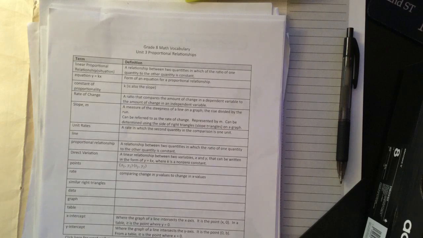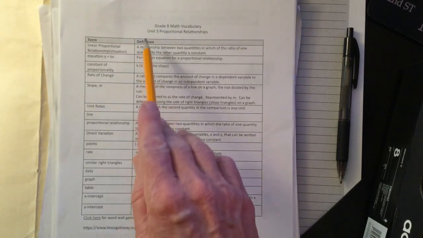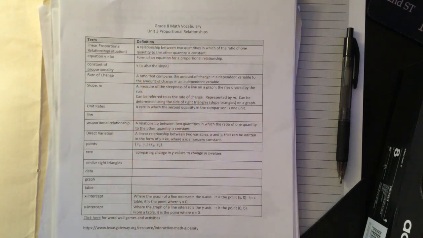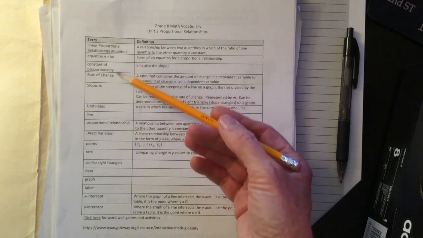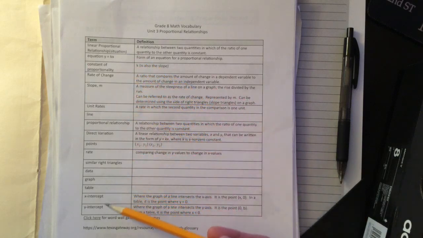So you have a packet and it starts here with the Unit 3 Proportional Relationship vocabulary. Unit 1, Unit 2 was about as easy as it's going to get. But don't be afraid, you did all this stuff pretty much in the 7th grade, okay? And we're going to walk you through it step by step. Here's the words that we're going to be looking at and using.